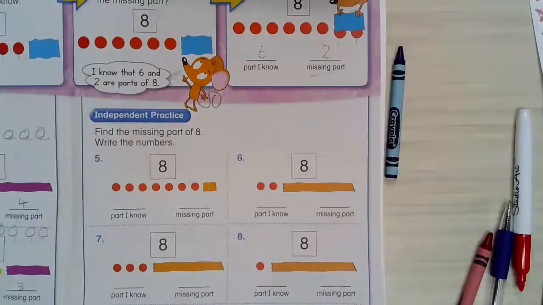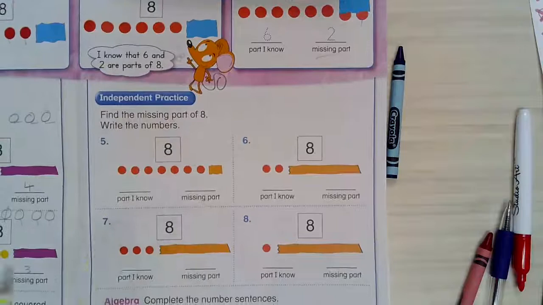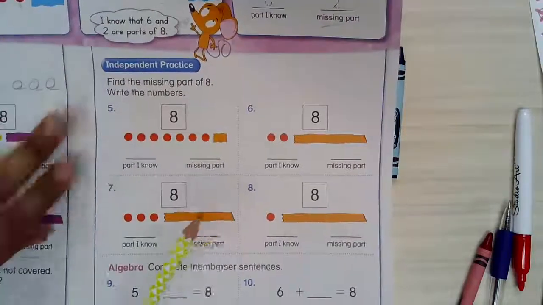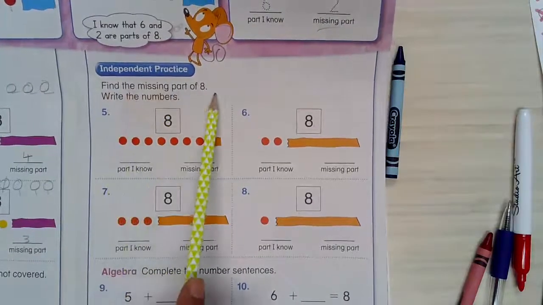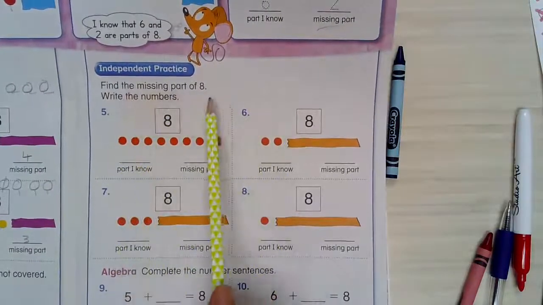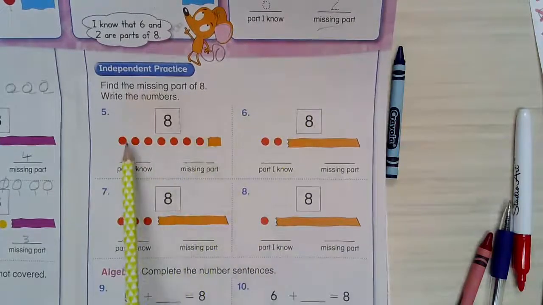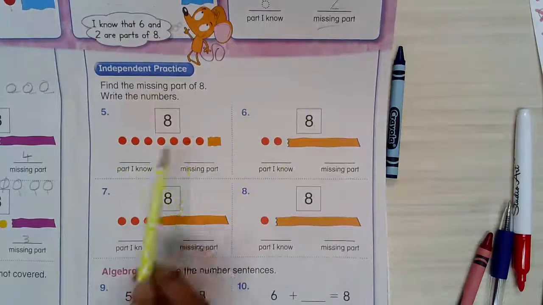Let's go for page 47, independent practice. This is your turn to practice what you just learned, but I'll go through it. Find the missing part of 8. Write the numbers. So you draw the 8 counters. Find the part you know. So count the part you know. 1, 2, 3, 4, 5, 6, 7.